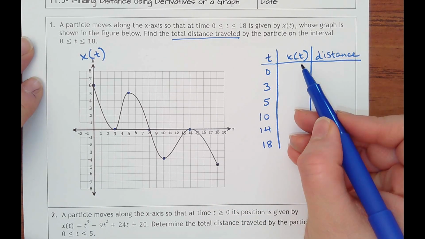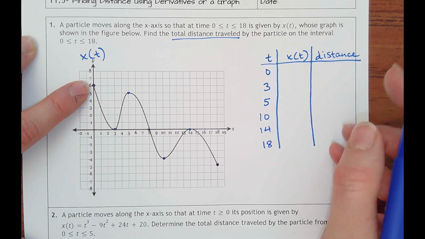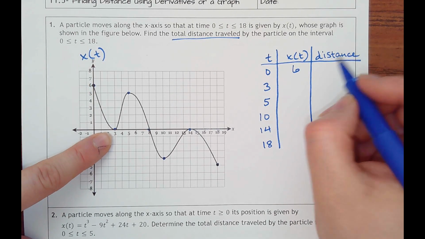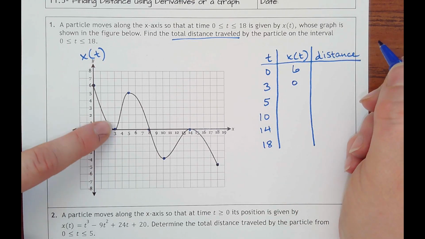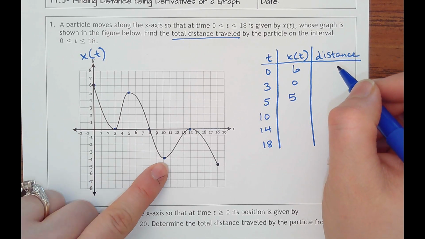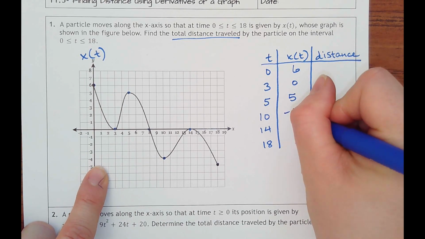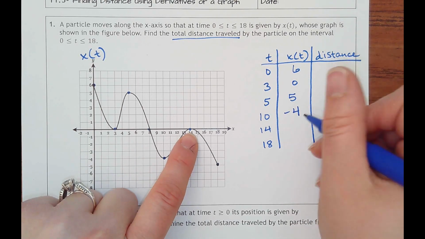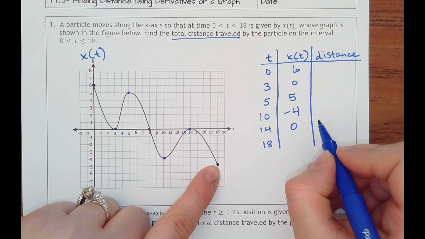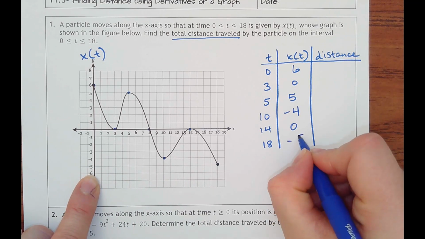Okay, x of t is just the position. So at a time of 0, it's at a position of 6, just the y value there. At 3, it's a position of 0. At 5, it's a position of 5. At 10, it's negative 4. At 14, it's 0. And then at 18, it's negative 5.